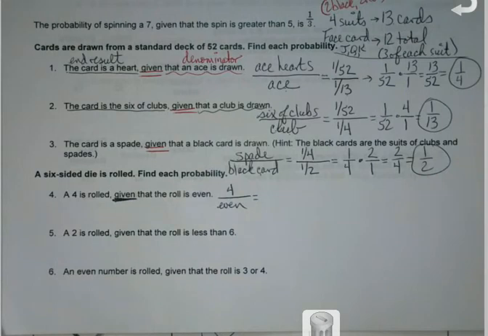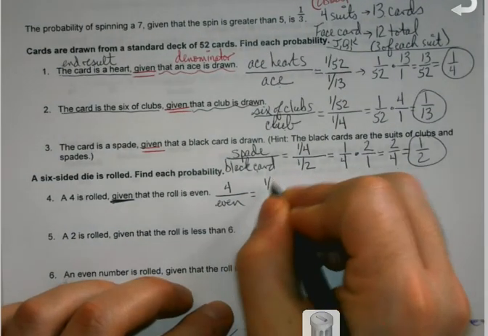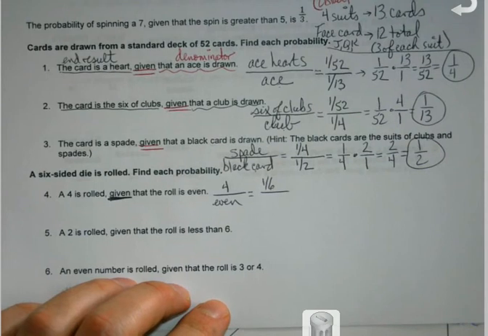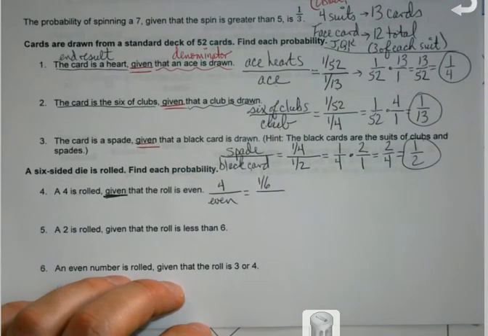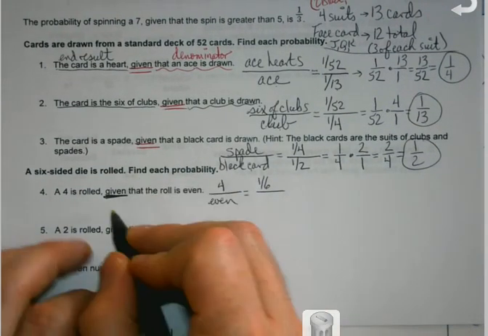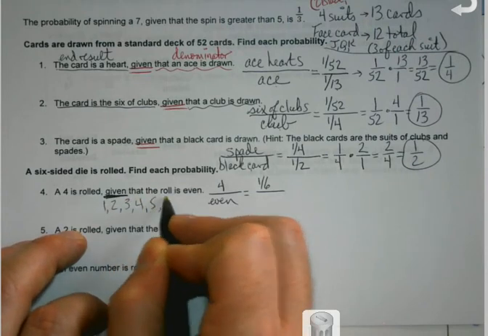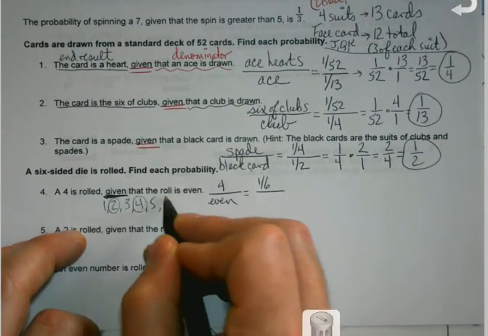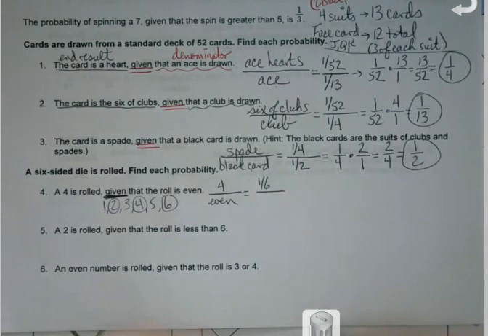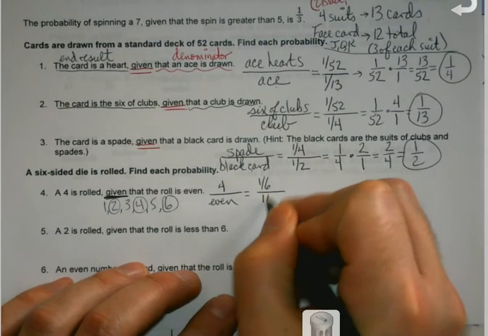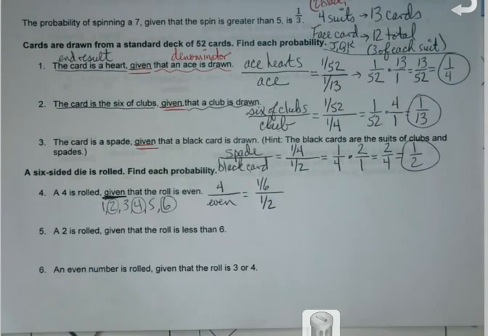So when I roll a die, what's my chances of getting a 4? 1 out of 6. What's my chances of getting an even number? 3 out of 6. Because if I think of the possible numbers I can get, those are the even ones. So 3 out of 6, or 1/2.